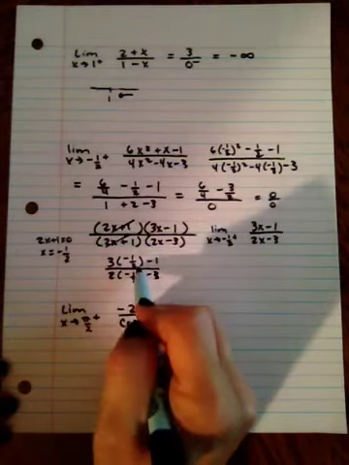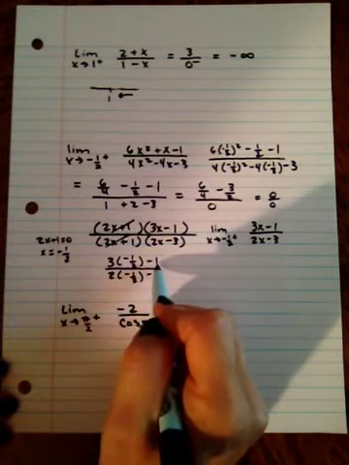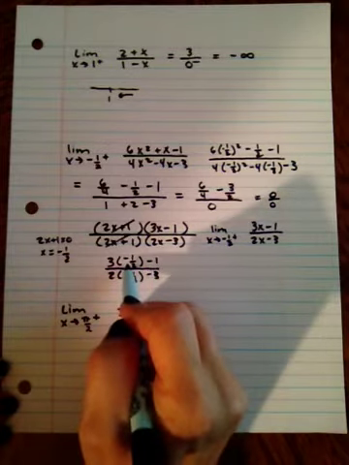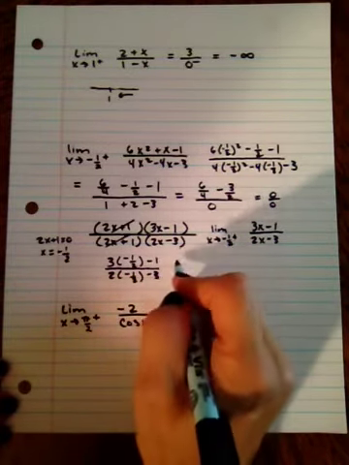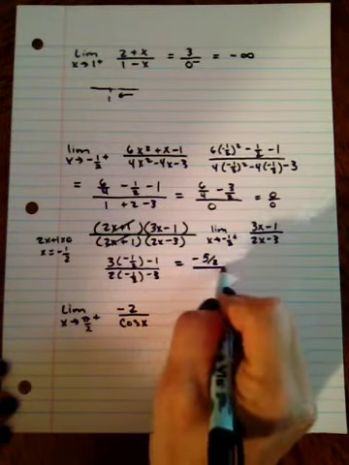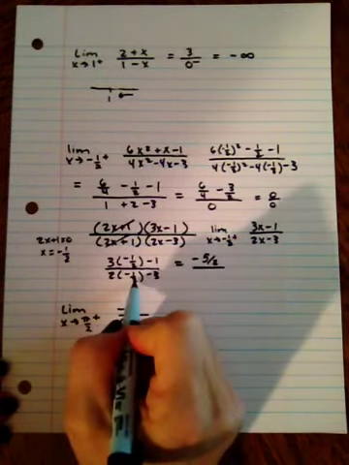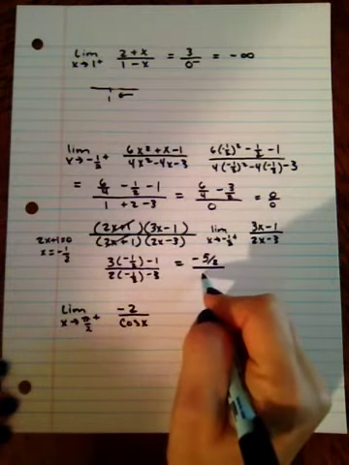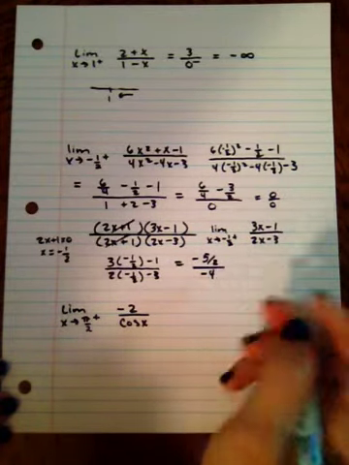This is a negative 3/2 minus 1, so take away 2/2. 2/2 is the same thing as 1. So negative 3/2, take away 2 more halves, that equals a negative 5/2 over 2 times the negative 1/2, that'll be a negative 1 minus 3, so negative 4.